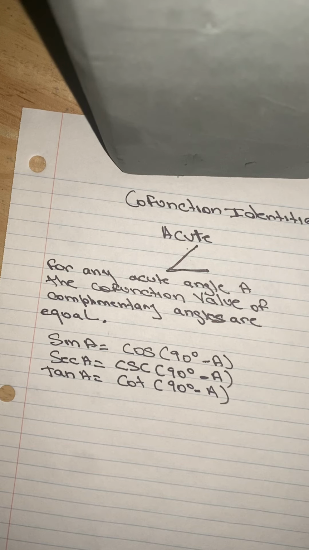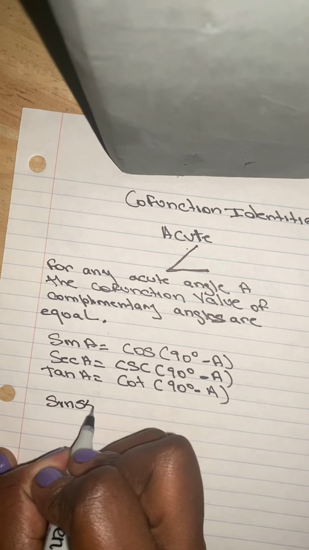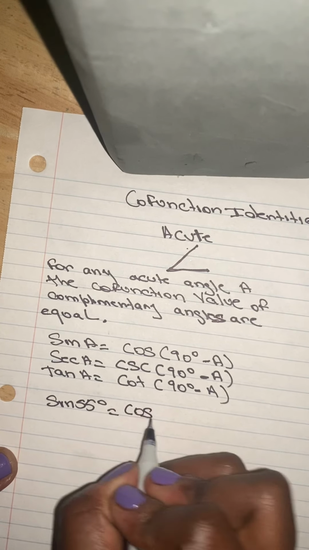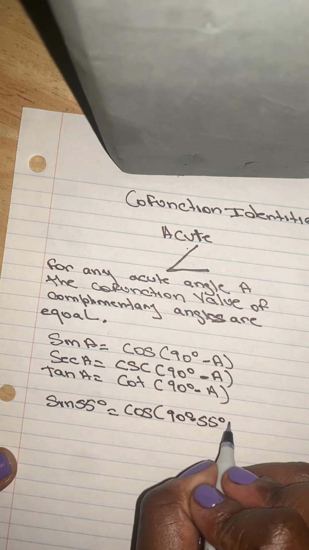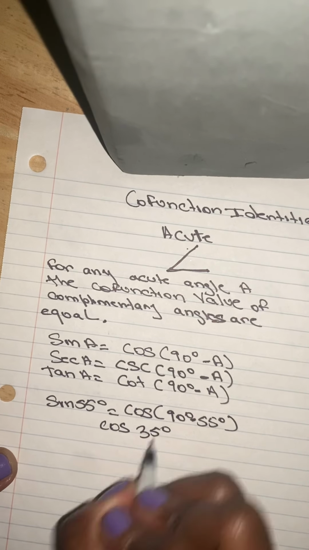Let's move on to something much more concrete so that you can see exactly what I'm talking about. For instance, if we have the sine of 55 degrees, it's going to be the cosine of 90 degrees minus 55 degrees, which gives us the cosine of 35 degrees.